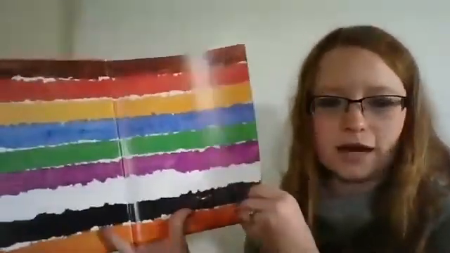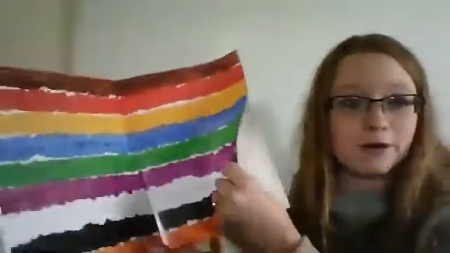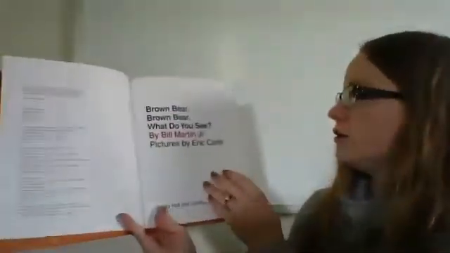How are you today? Today we are going to be reading a story, and then afterwards I am going to show you a step-by-step how to draw a bear. So after the story, you'll need something to write with and a piece of paper or something to write on. Okay, so Brown Bear by Eric Carle.